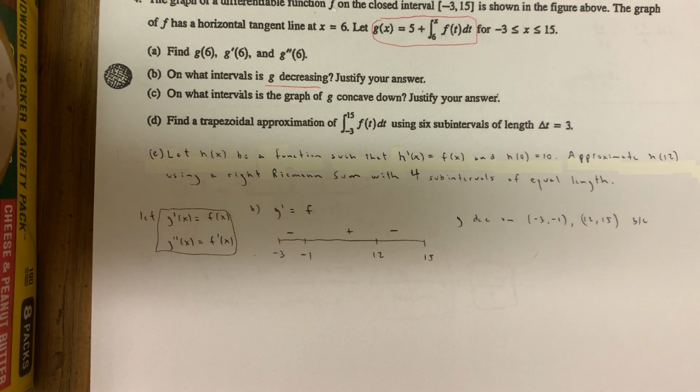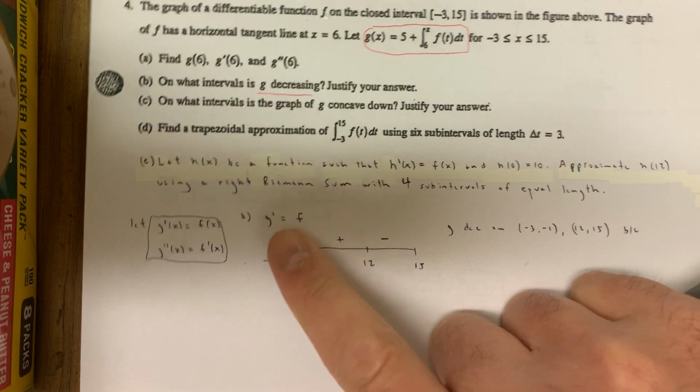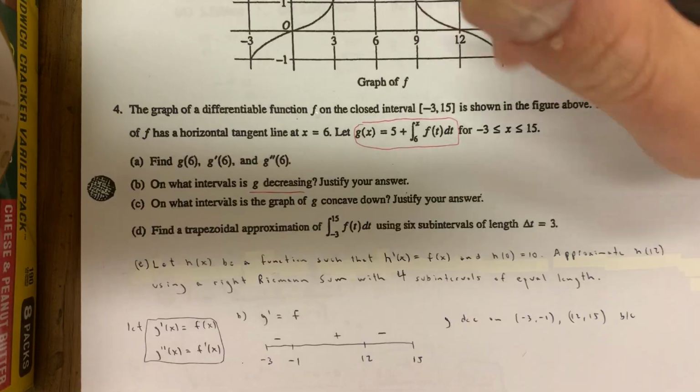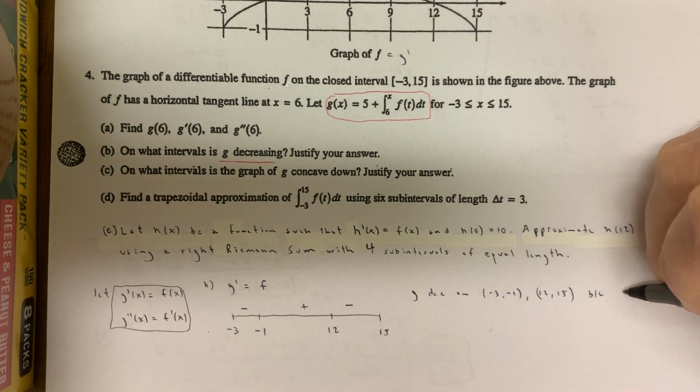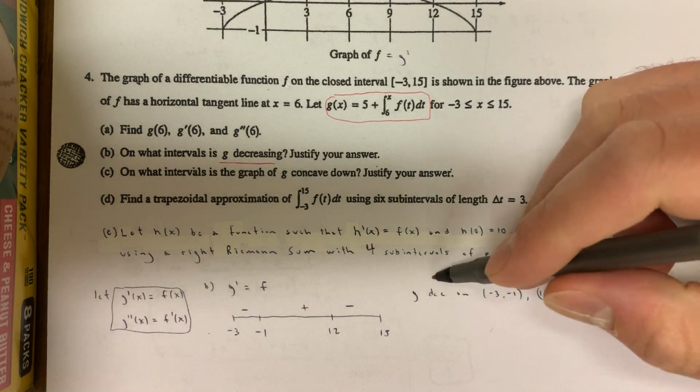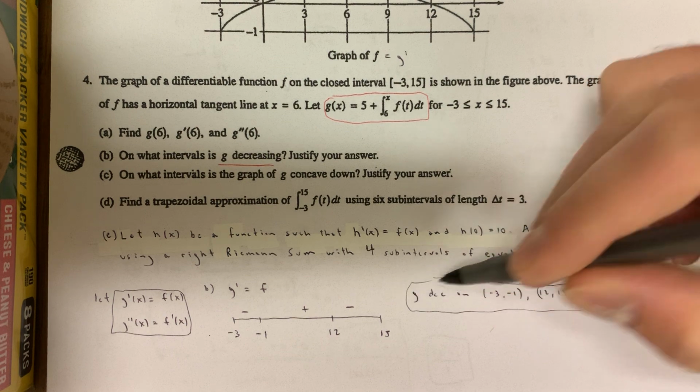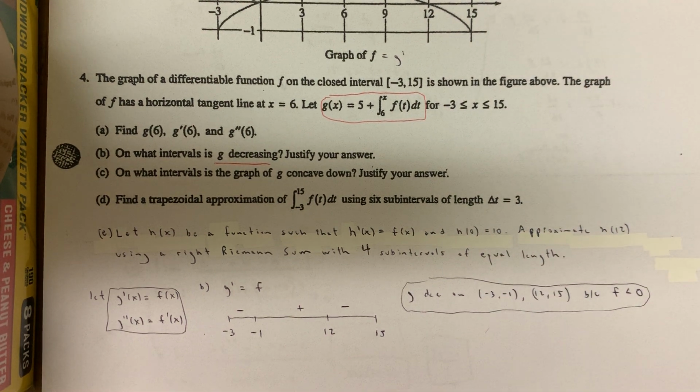Always justify that answer even if they don't tell you. I know it's because G prime is negative, but remember, they want you to justify in terms of F. F is the same thing as G prime, so I'm going to say because F is less than 0, and even box it in. I don't always box them in on the solutions, but try to do that to make whoever's grading your AP's life a little bit easier.